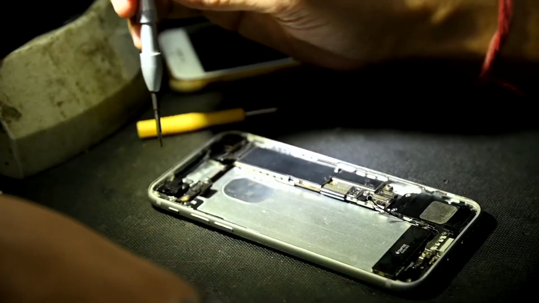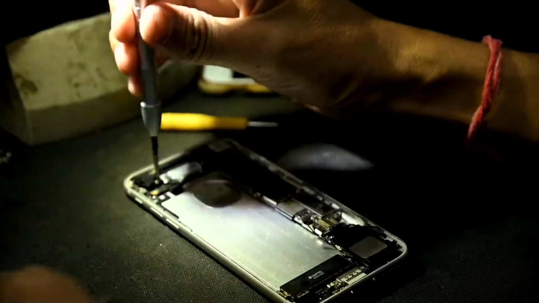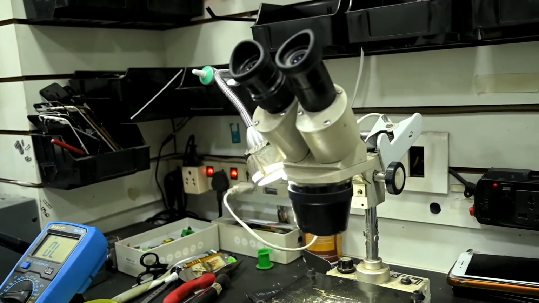Now fault findings. In these sections, various faults of mobile phone are discussed. Before starting the troubleshooting, it should be noted that after opening the mobile phone, always check with a magnifying glass whether any parts are missing or if the PCB is broken.